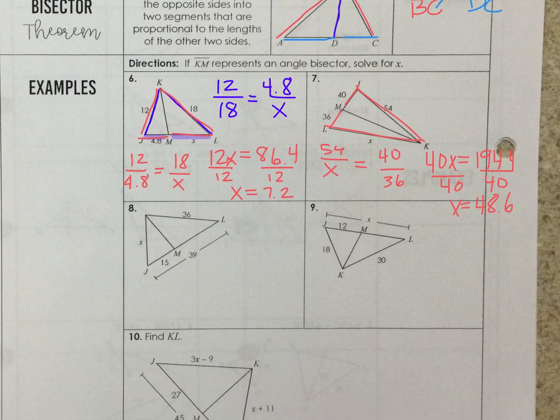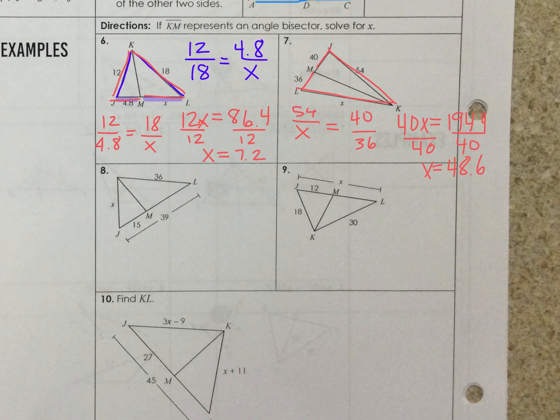Number 8, we're going to do the same way, except first we need to figure out how long this piece is right here. So I'm going to do 39 minus 15, and I get 24. So I know that that missing piece is 24, and I'm done with that 39. So I'm going to go with 36 over x equals 24 over 15.